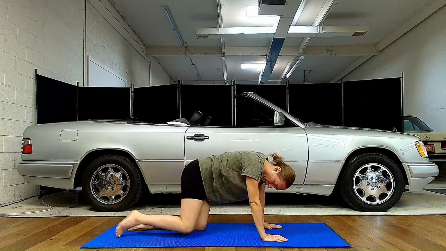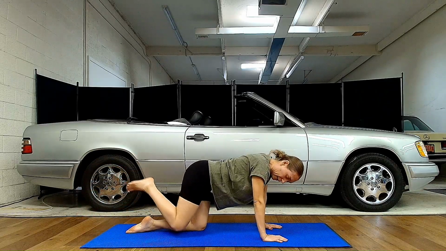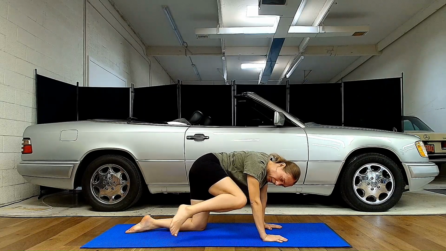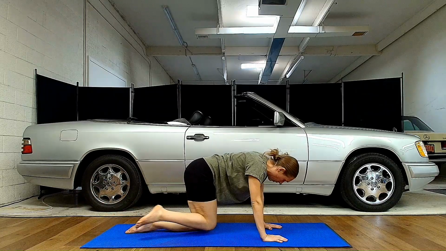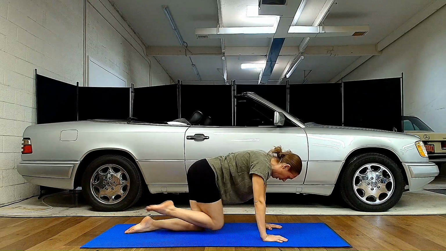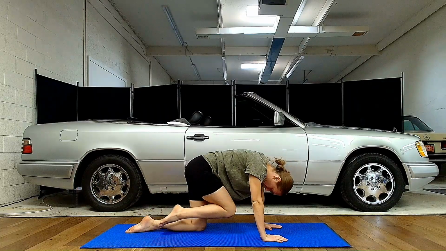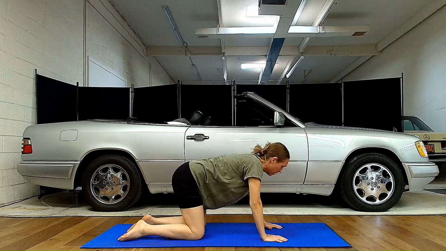With ease, take your right leg back behind you. Lift it up. And then take the right knee to the right elbow. On the breath out. Inhale, right leg back. Exhale, left elbow. Inhale, right leg back. And then exhale, round. Good. And then release. Take a moment.